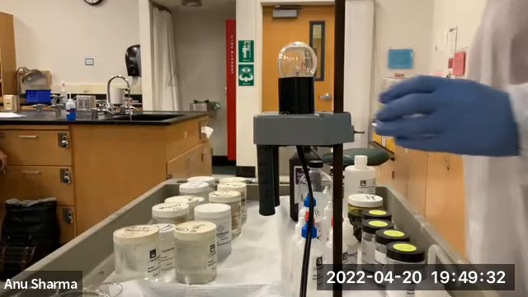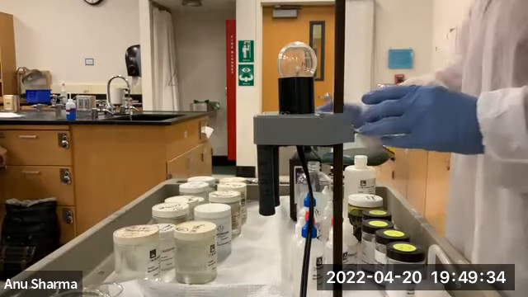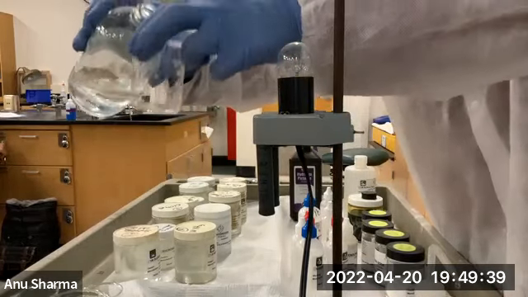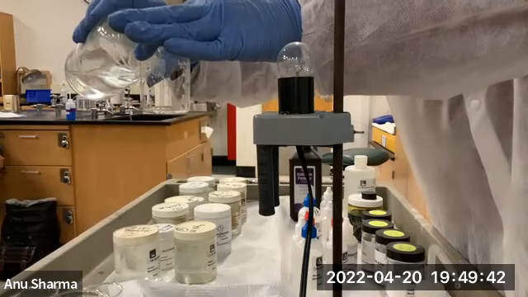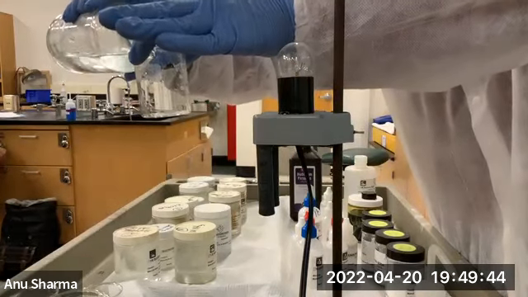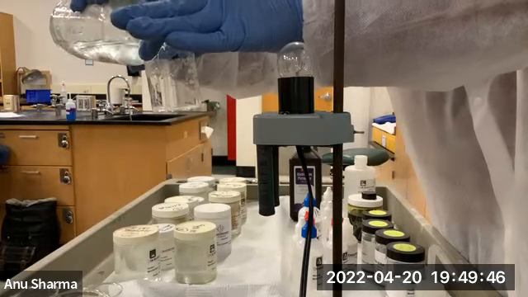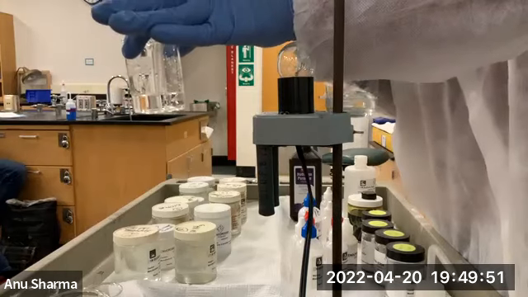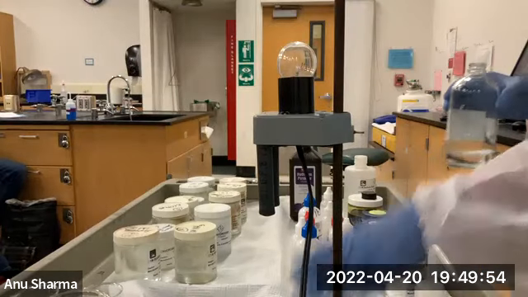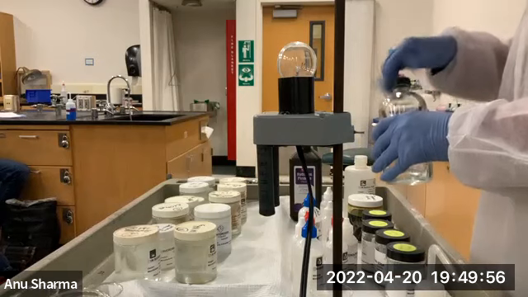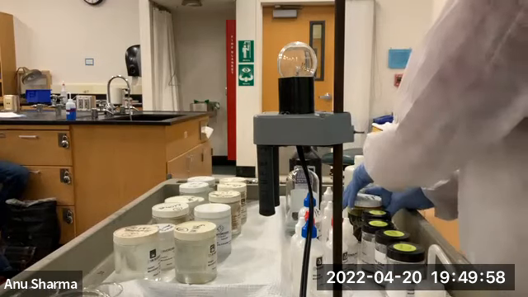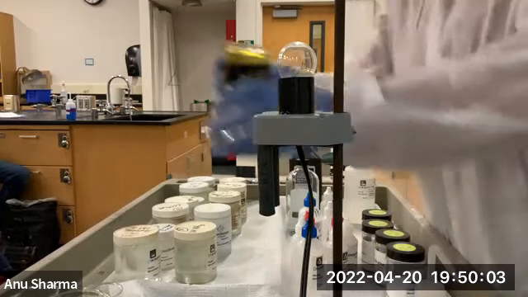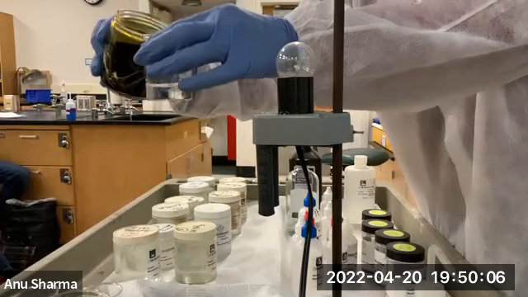Okay. Here, I'm adding some deionized water in the beaker. So we have about 20 ml of water. Bring the tincture of iodine and mix it in water.